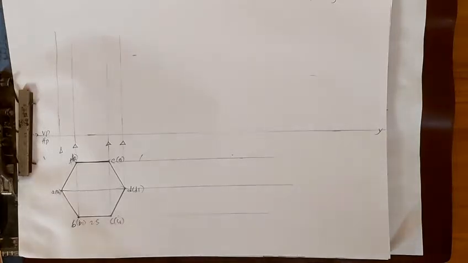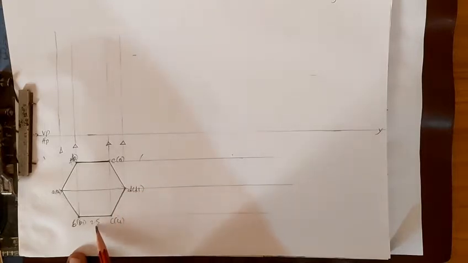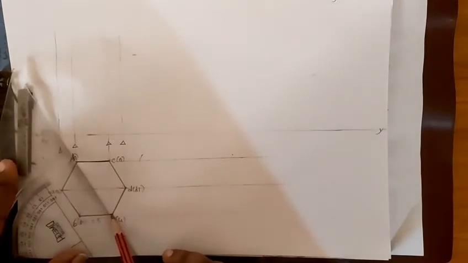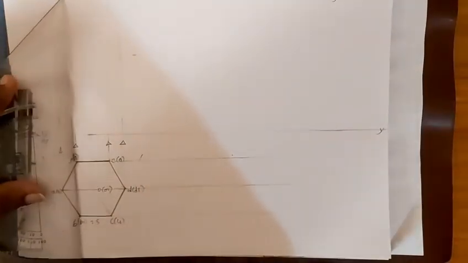Now we will draw. Here it is resting on one of its corner, right? Resting on one of its corner having 25 mm side. We will join two corners to get center of the hexagon. So here we will get OO1. Then we will draw parallel line here.